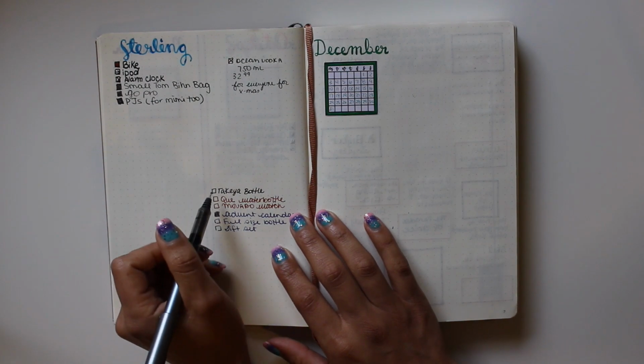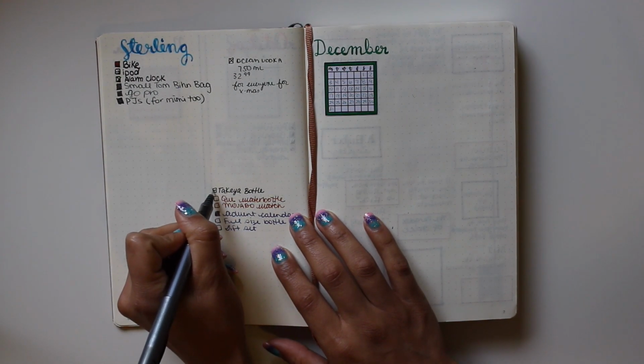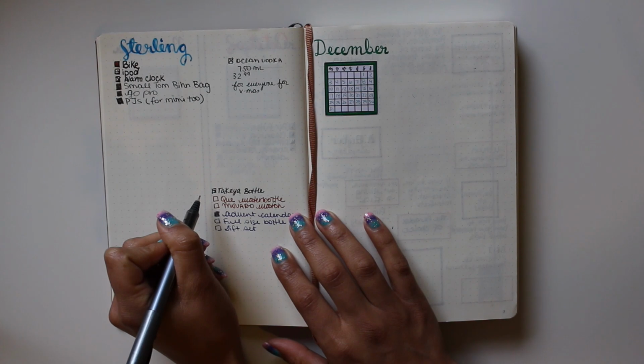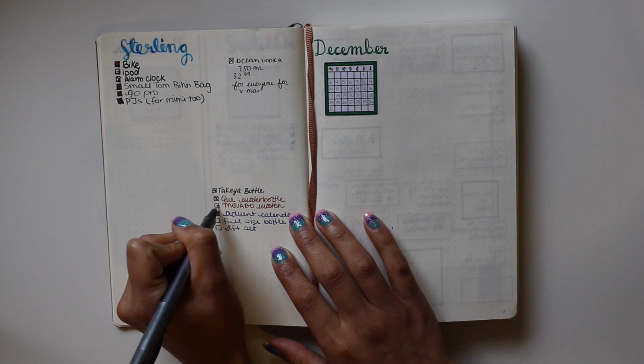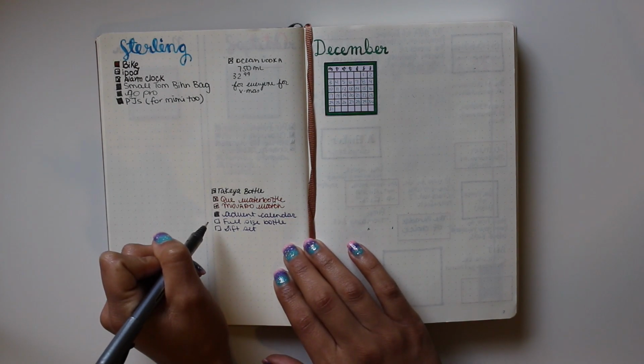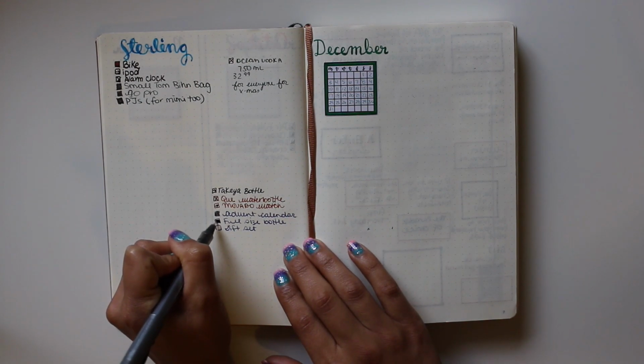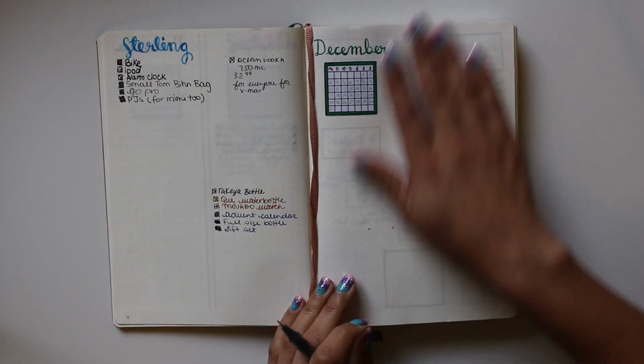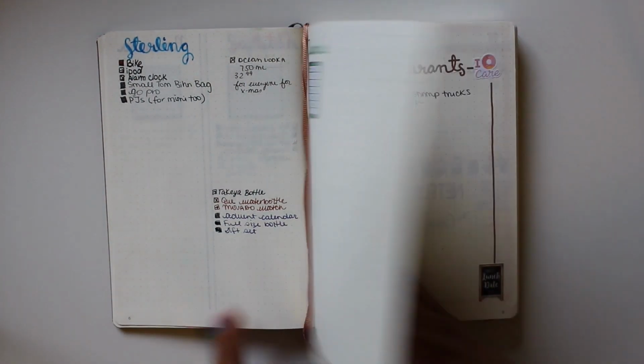And then I also moved this water bottle that I want to get my husband over to the gift ideas. I don't want to get him that anymore. I've migrated that one. I did get him these 2 gifts for Christmas. I don't have anything lingering for December.